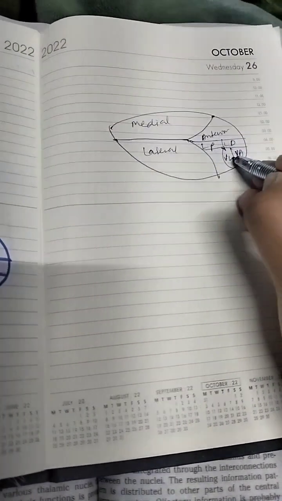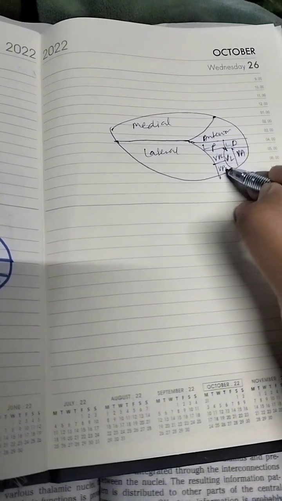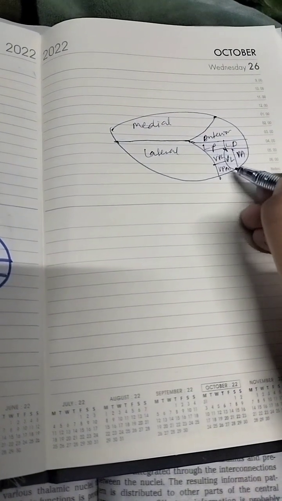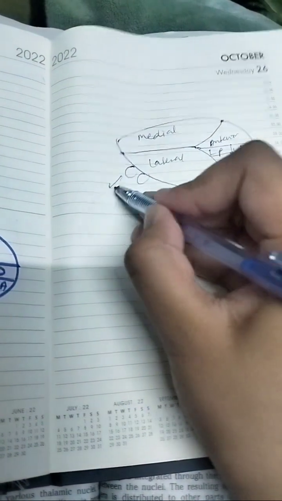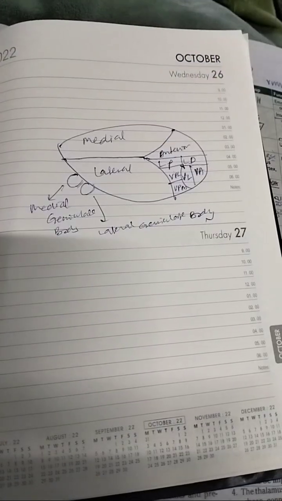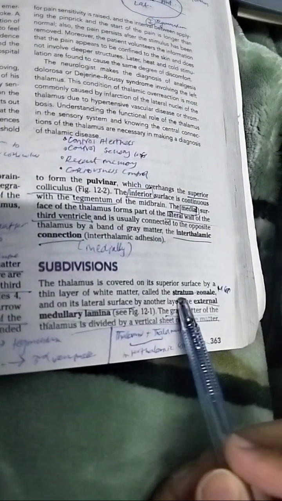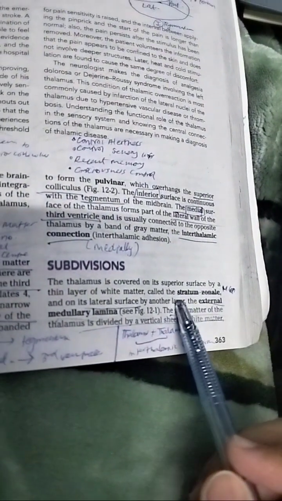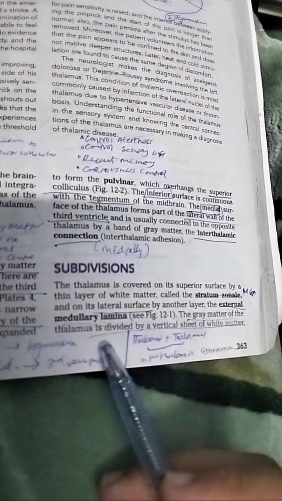So we have ventrolateral, and then we have VPL, and we have VPM, which is ventral posterolateral and ventral posteromedial respectively. Ventral posteromedial part is not going to be visible. Okay, so here we have the medial geniculate body and the lateral geniculate body. Remember the subdivisions of the thalamus for MCQs only. So the thalamus is going to be covered on the superior surface by stratum zonale. So S with stratum zonale, S with superior surface. And the lateral surface is going to be covered with EML, which is external medullary lamina.